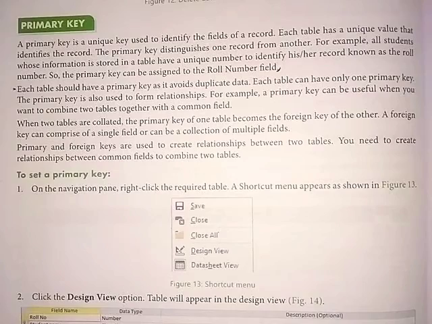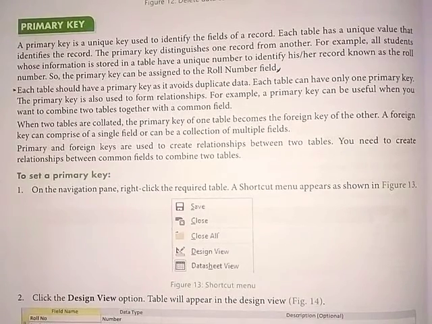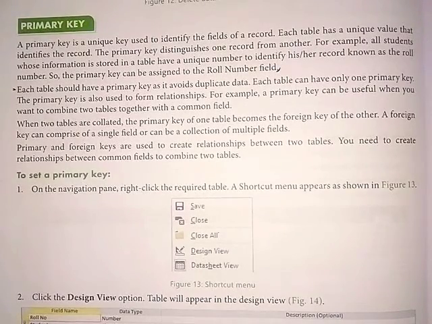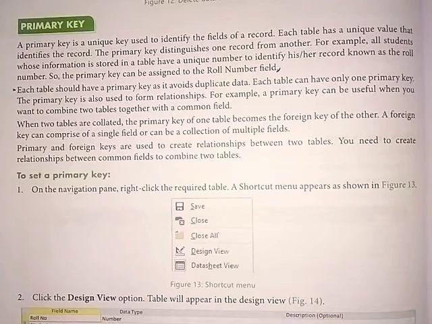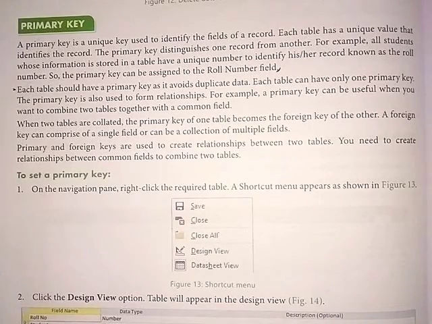Each table should have a primary key as it avoids duplicate data. Each table can have only one primary key. The primary key is also used to form relationships. For example, a primary key can be useful when you want to combine two tables together with a common field. When two tables are collated, the primary key of one table becomes the foreign key of the other.